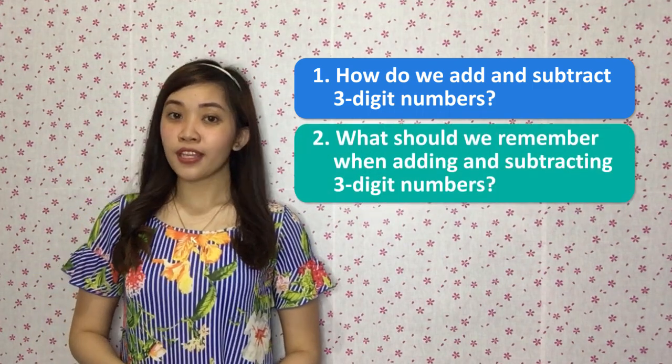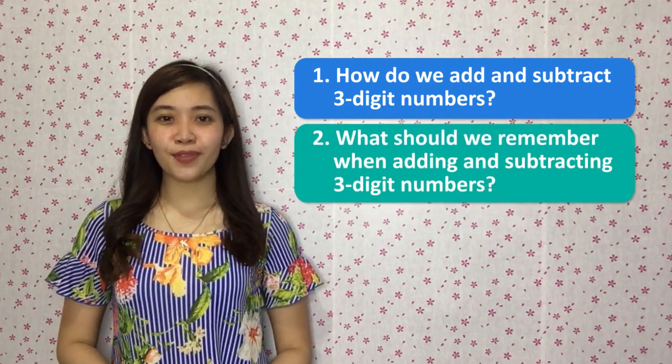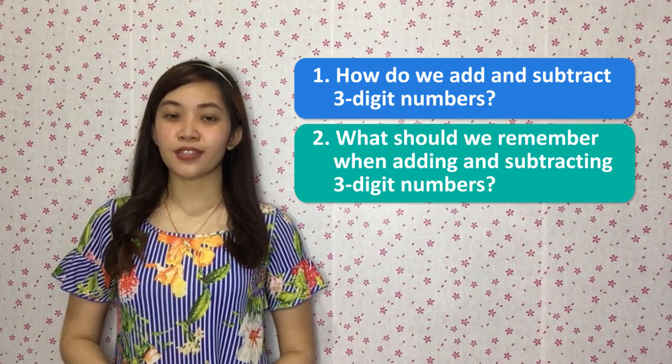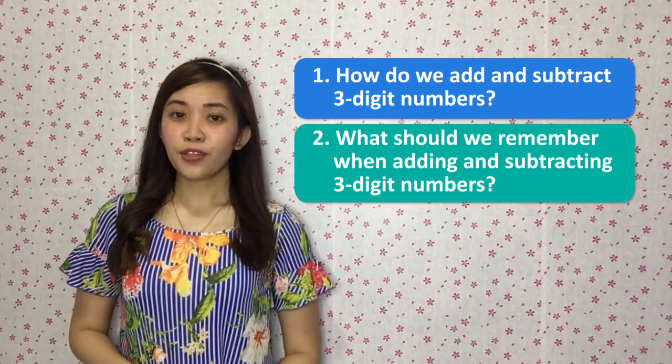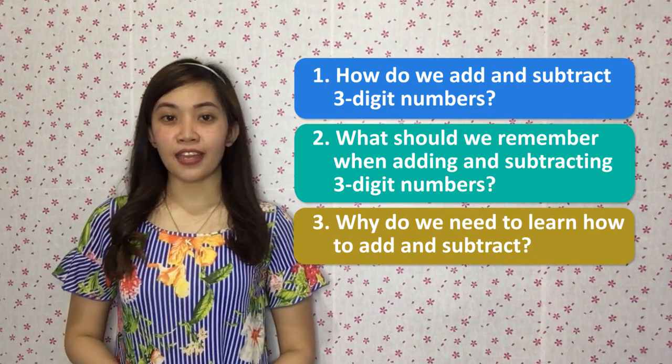As we perform these basic operations, we will answer these three questions. First, how do we add and subtract three-digit numbers? Second, what do we need to remember when adding and subtracting three-digit numbers? Lastly, why do we need to learn how to add and subtract? Come on, kids, let's get started.